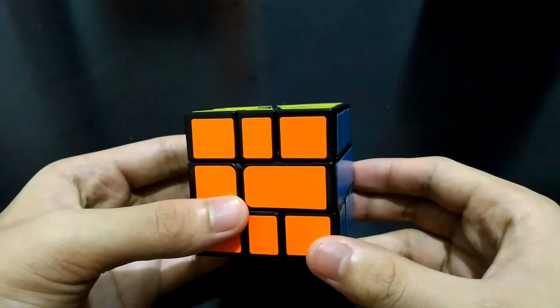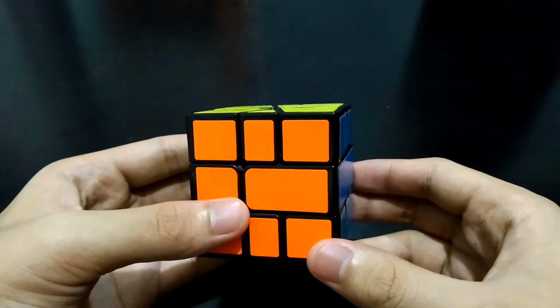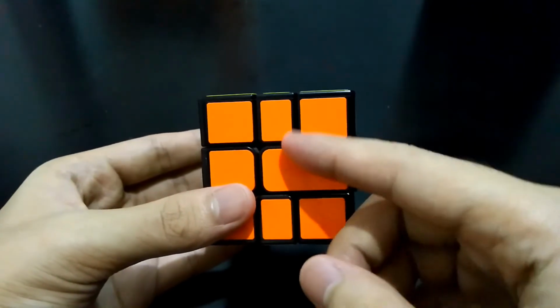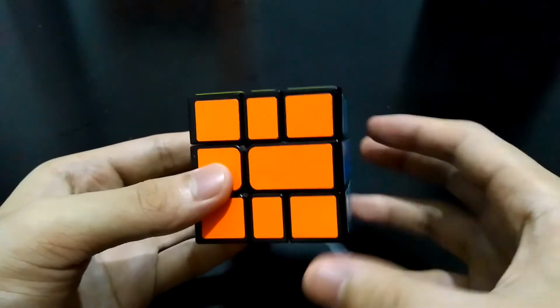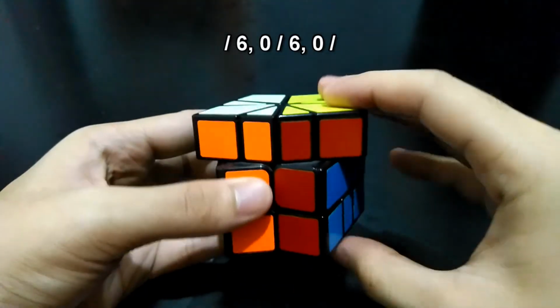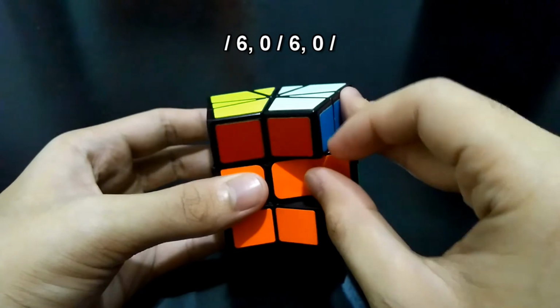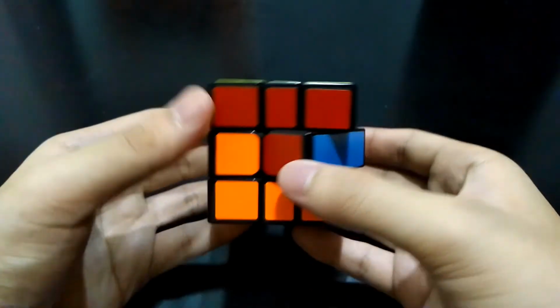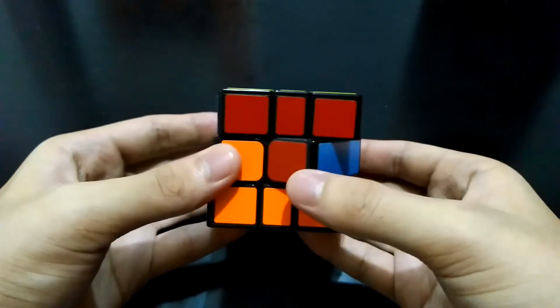You may also do this while you are solving the cube if you want your cube to be more flexible and having this line on the left side, just like what we did earlier. Slash, +6 0, slash, +6 0, slash. So you see, it's now more flexible.